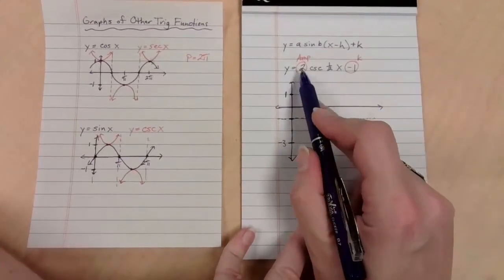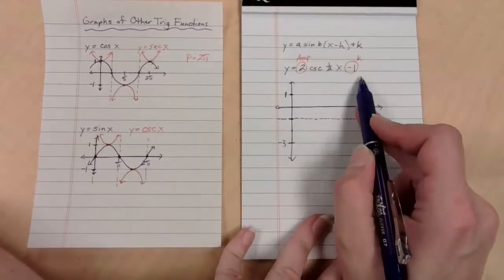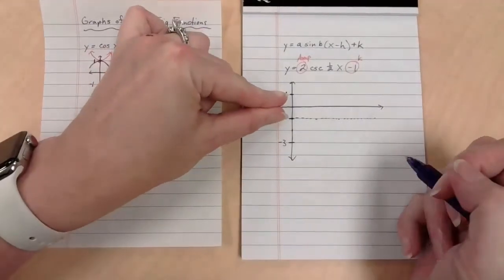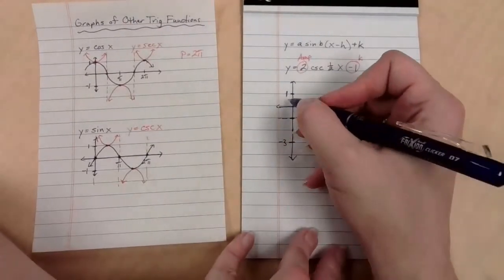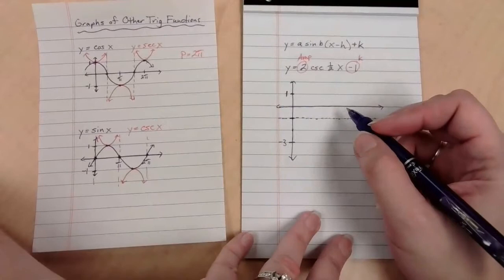So this is a combination of merging my amplitude with the fact that everything's been translated down by 1 unit. So we're going to go up 2 from the center line, we're going to go down 2 from the center line, but the center line moved. All right, so high of 1, low of -3. What else do we know?